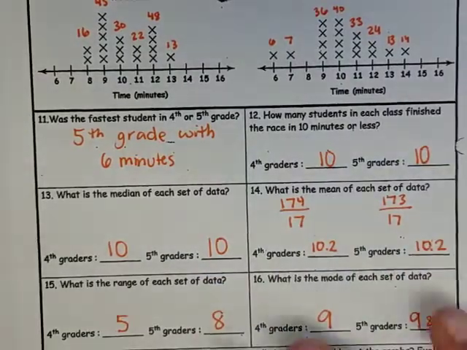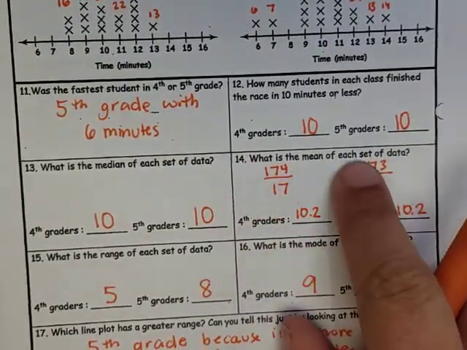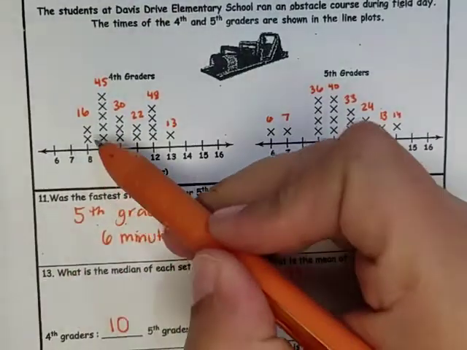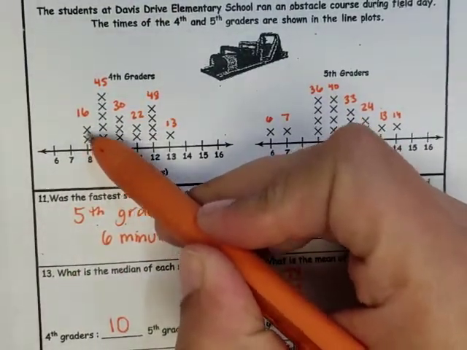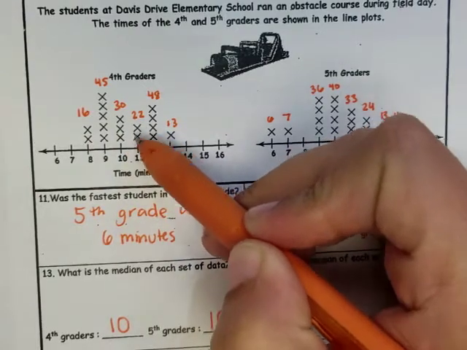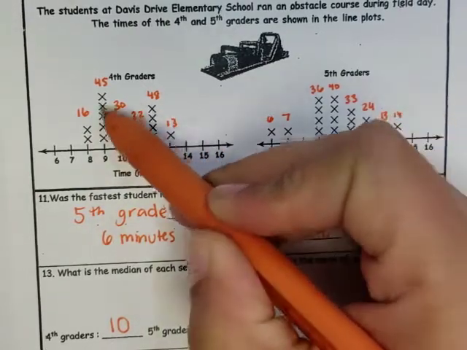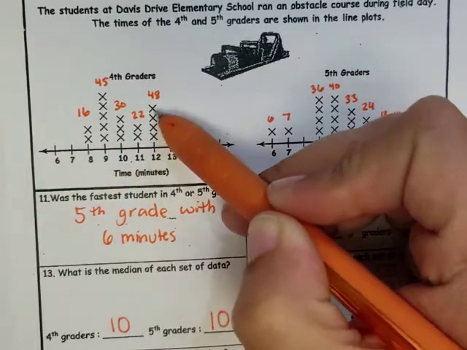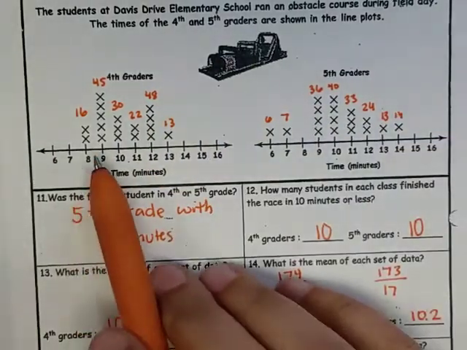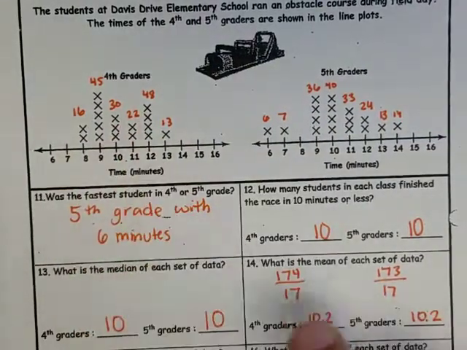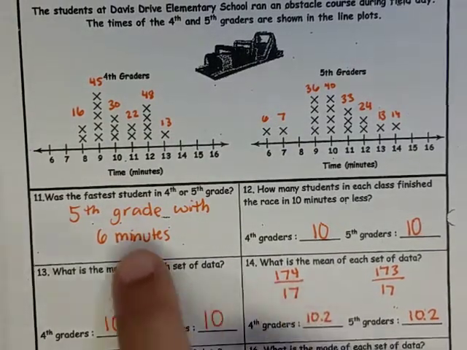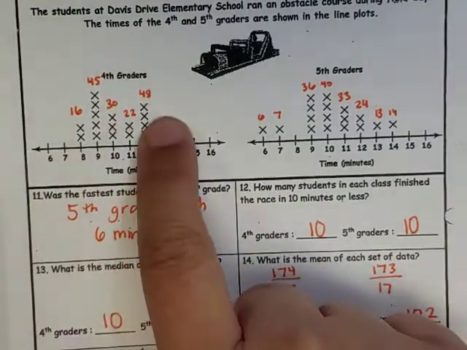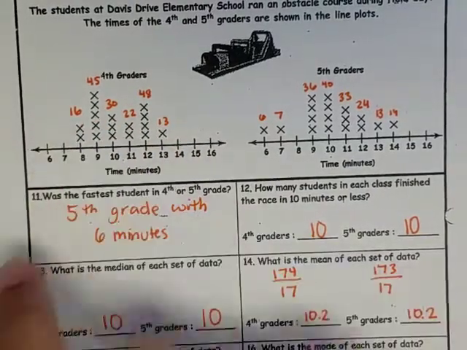All right, number 14, what is the mean? So this is where these numbers helped me. What I did was I found the subtotal for each of the line plot's categories, and I put them at the top. So this was 16, 45, 30, 11, 48, and 13. So then I was able to add all this together and get 174 a lot faster than typing every single number into my calculator. You can do it that way, or you can just simply type them all in.